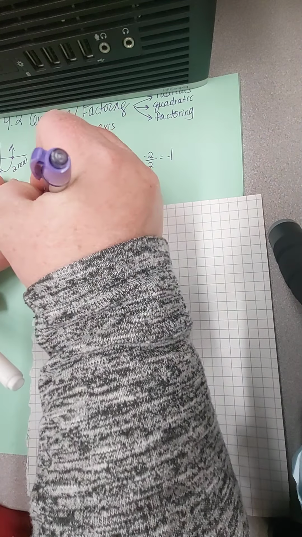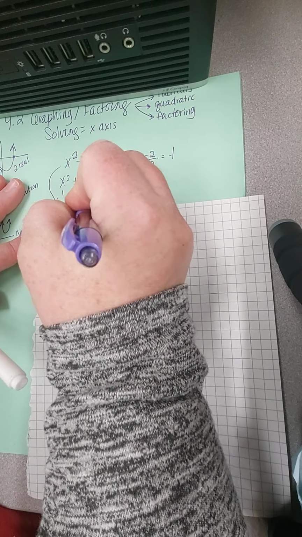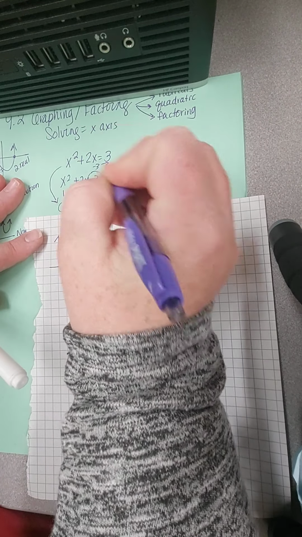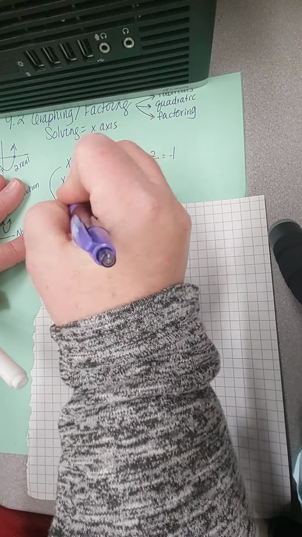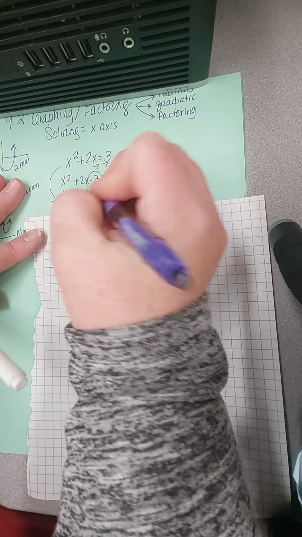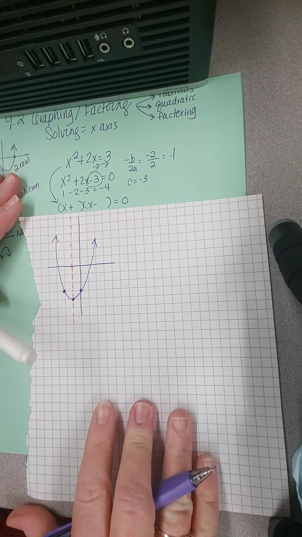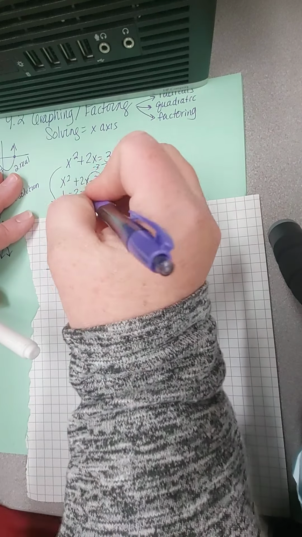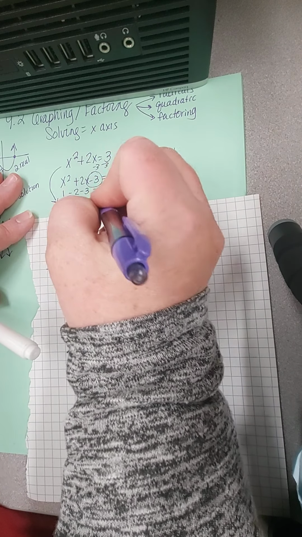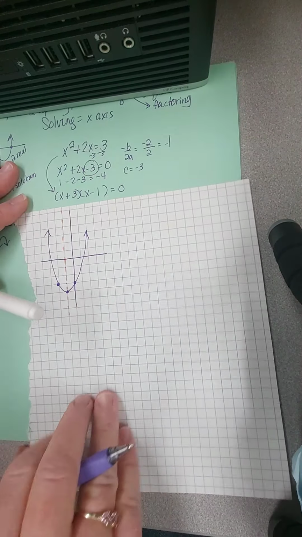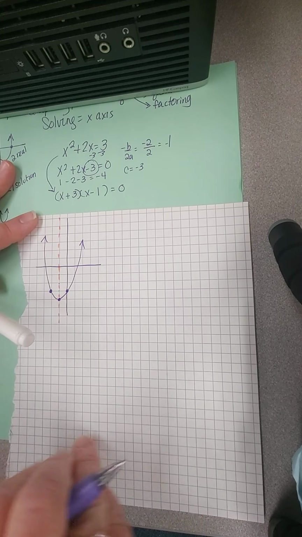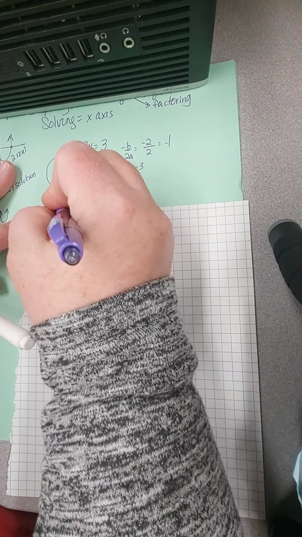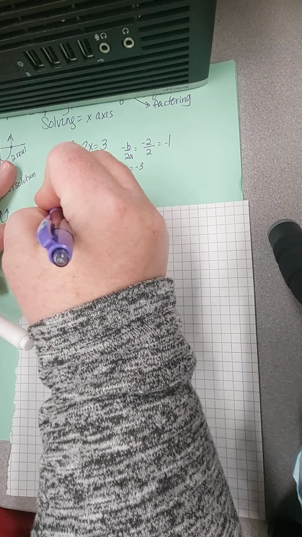Well, let me show you a method that you learned. I know you know how to factor. One is plus, one is minus. Factors of 3 that subtract to give you 2. Well, one of them is 3 and one of them is 1. But my answer really isn't a positive 3, it's really a negative 3.